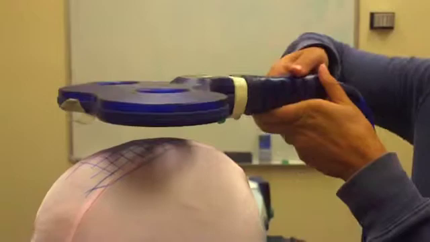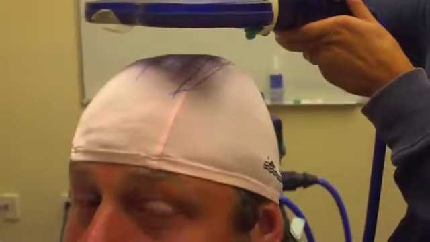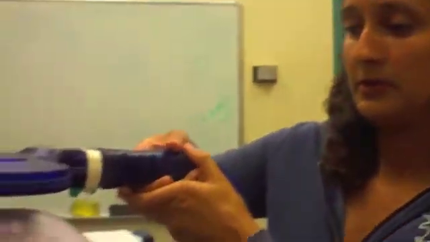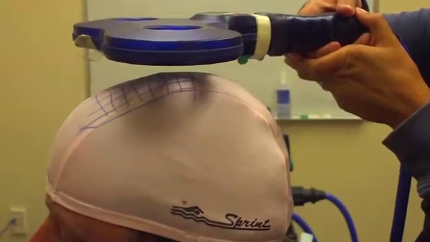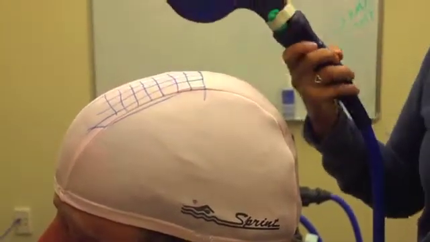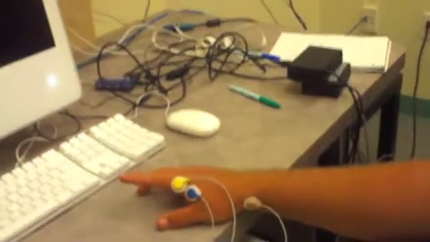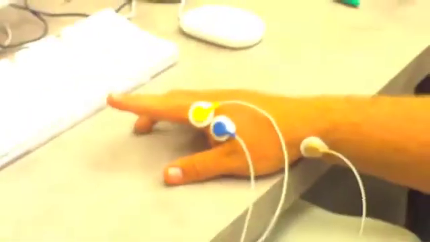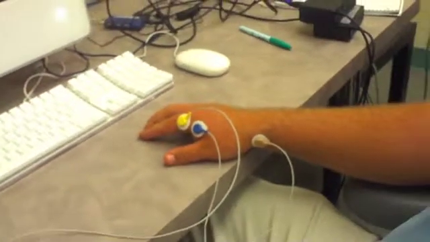So we'll hold the coil over the part of his brain that we're interested in stimulating or activating. And the magnetic field will generate an electric field, which will activate the neurons in his motor cortex. Then the signal will travel down his spinal cord through the motor neurons in his arm to activate the muscle in his right index finger. And then we'll record that muscle activity with these electrodes we placed, because muscle cells, like neurons, become more positive when they're activated.